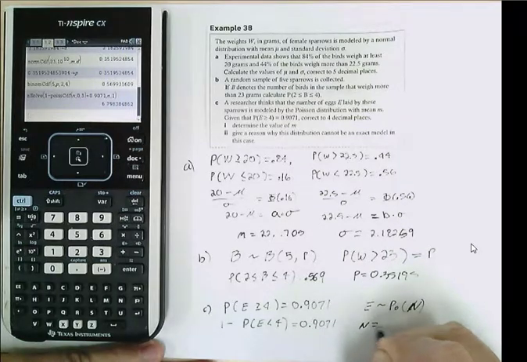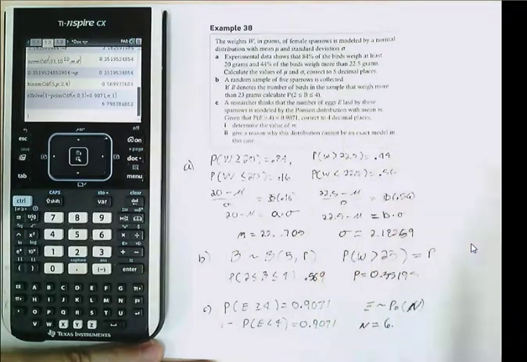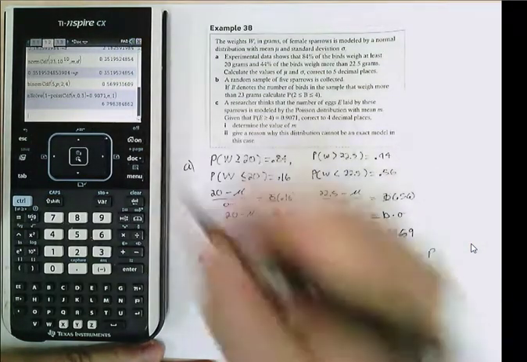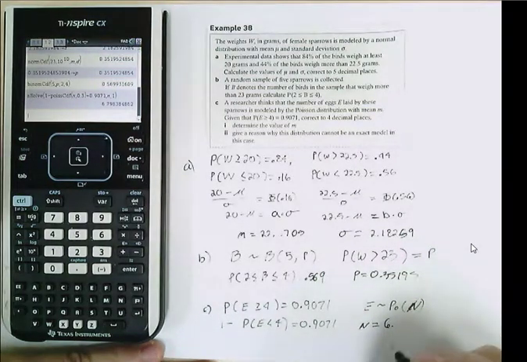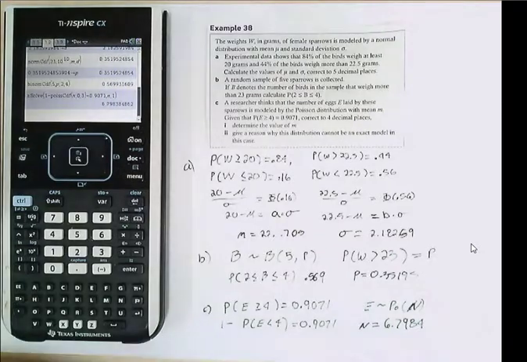So I've just used the solver, and it is equal to 6.something. They said 4 decimal points, so 1, 2, 3, 4. So it's 6.798 and so on, and that's what it comes out to.